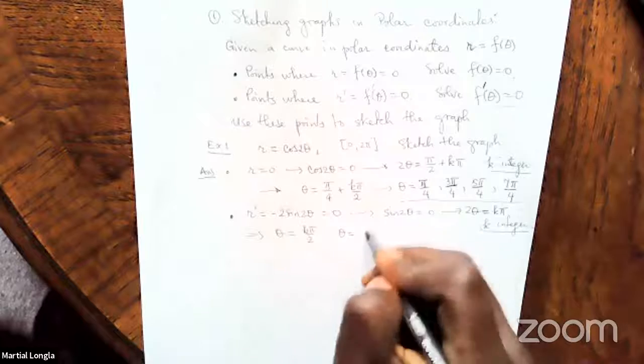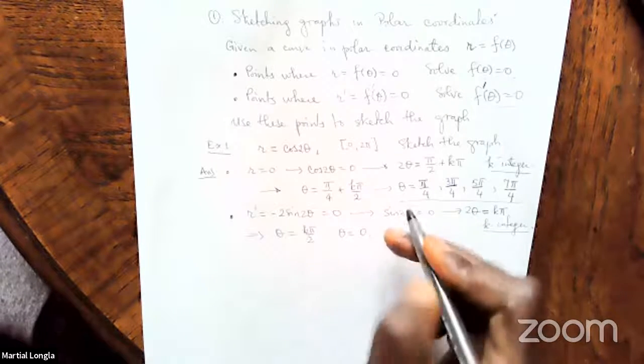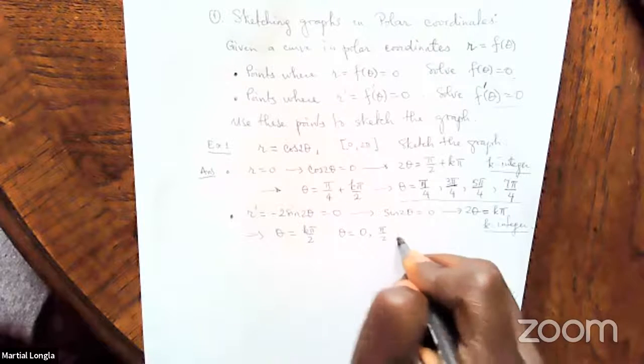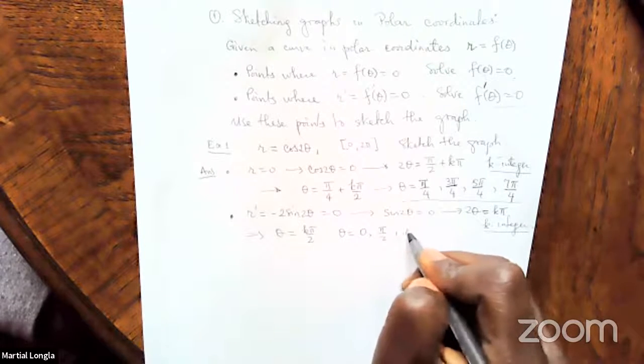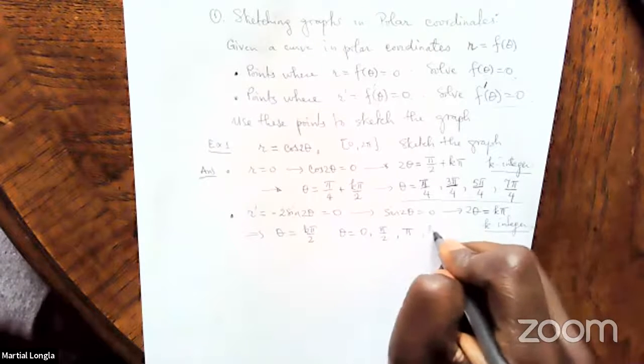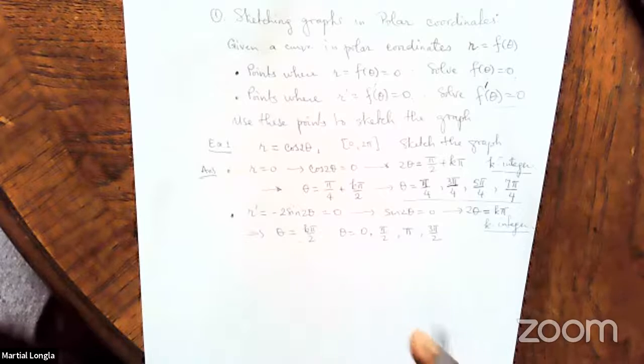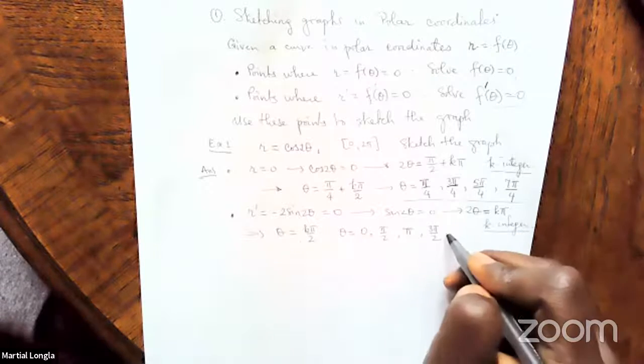So the first is 0. When you plug in 0, you get theta equals 0. Plug in 1, you get pi over 2. Plug in 2, you get pi. You plug in 3, you get 3 pi over 2. You plug in 5, you get 2 pi, and 2 pi is the same as 0.